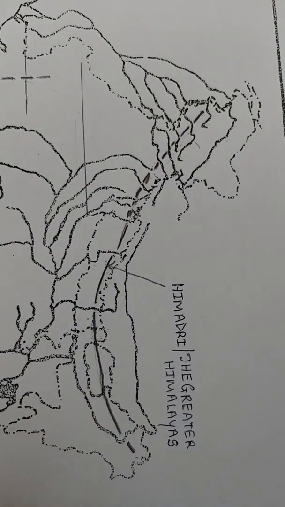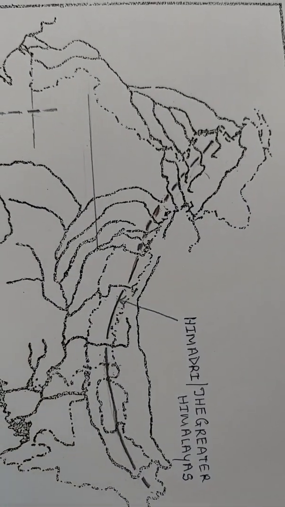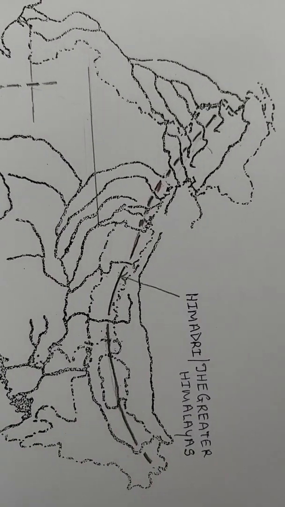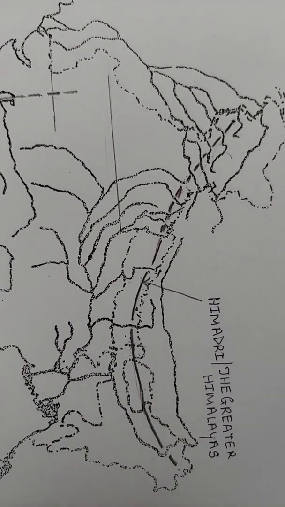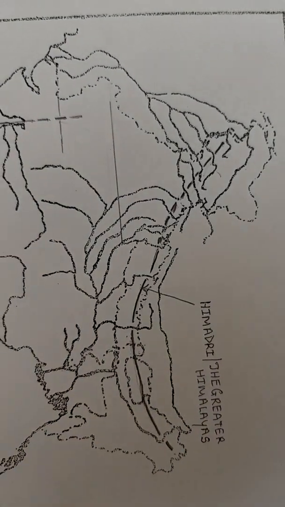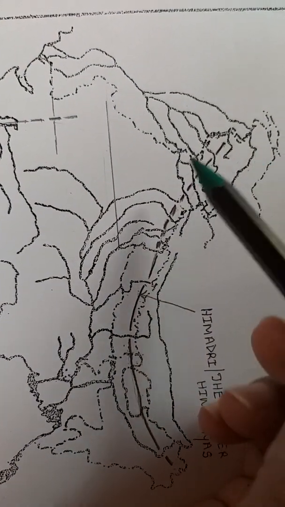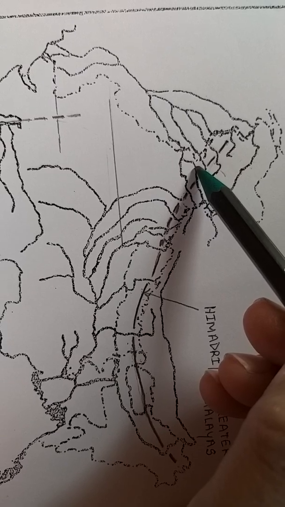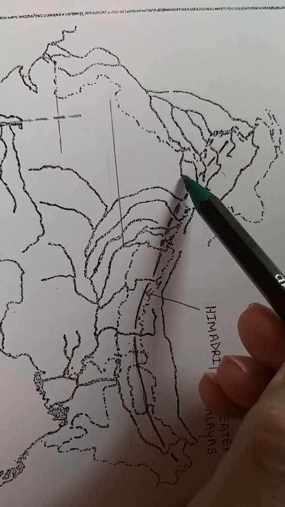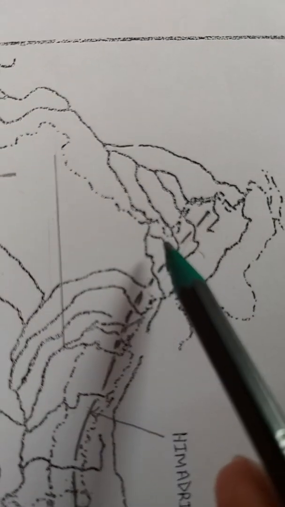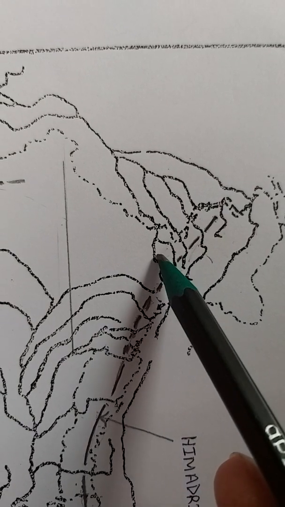The second range is the Shivalik range. Sorry, the third range we are going to draw. Second range we are not going to draw. We'll draw the third range, the Shivalik range. The third range will start just below Bias River. If you remember in rivers, we have learned this line is the Bias River and this is the Satluj River. So in between Bias and Satluj, the first line will come.